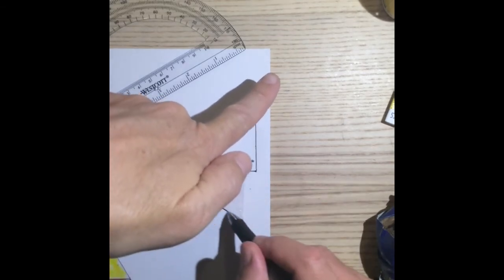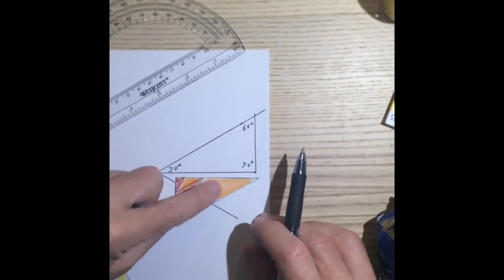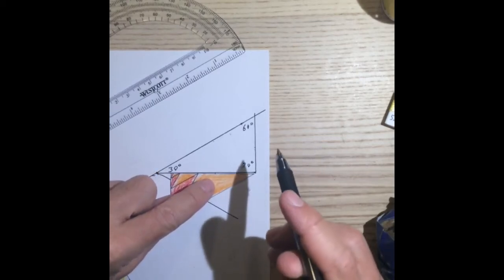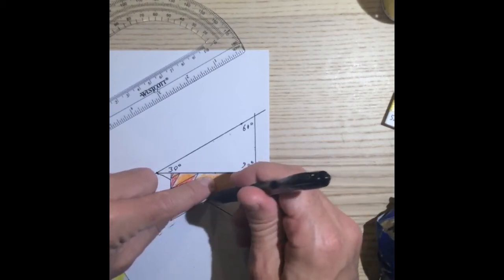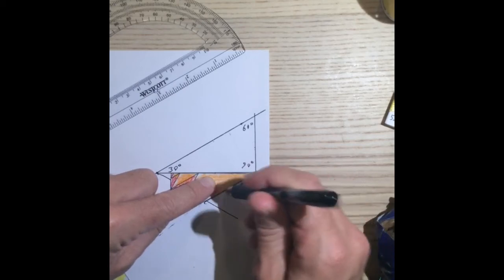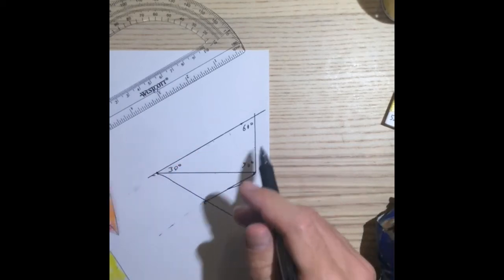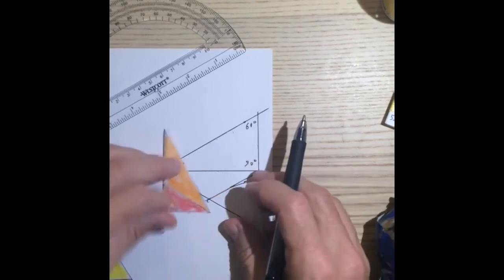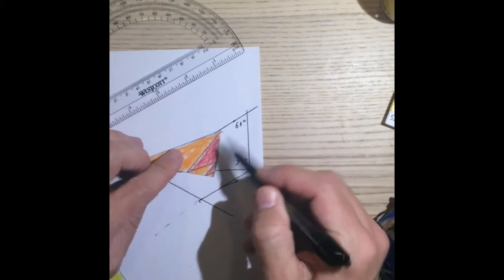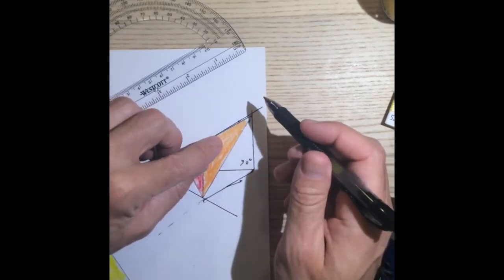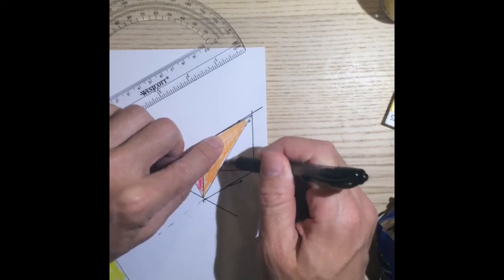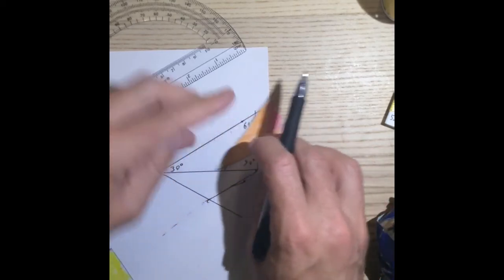I draw it longer than it needs to be, which is fine. And then I go on the other side and draw it longer than it needs to be. And there's the other triangle. So in order to fill in this fractal, this kind of square root of 3 fractal that's here, I'm going to take this and complete that.